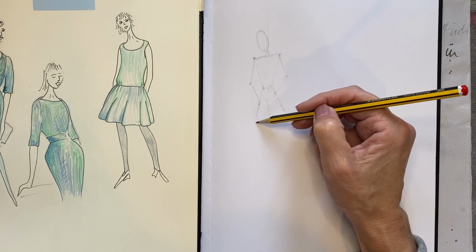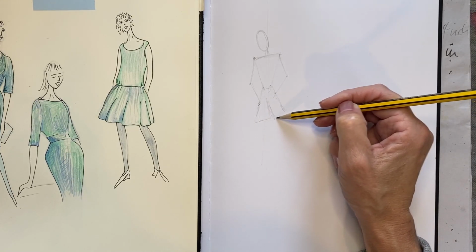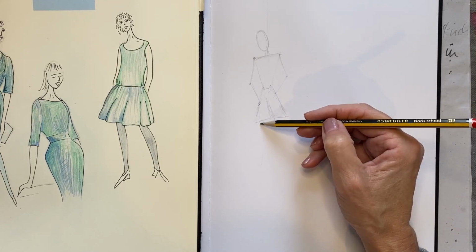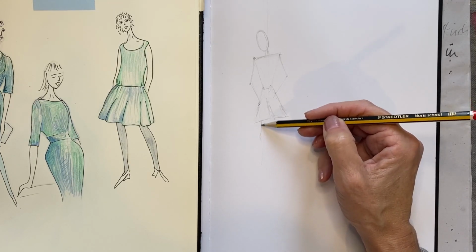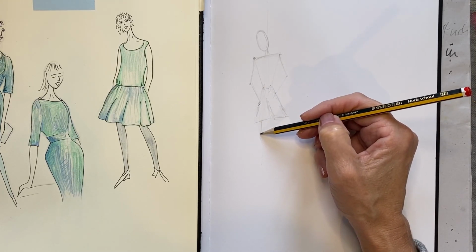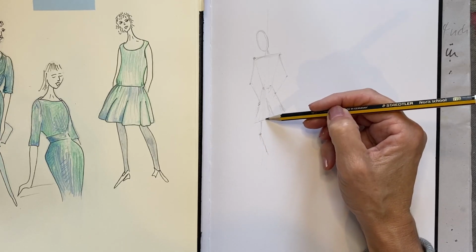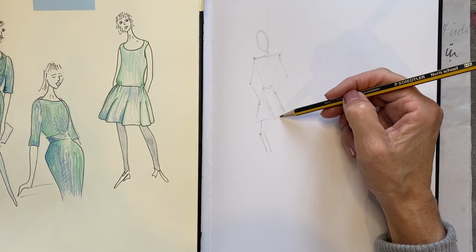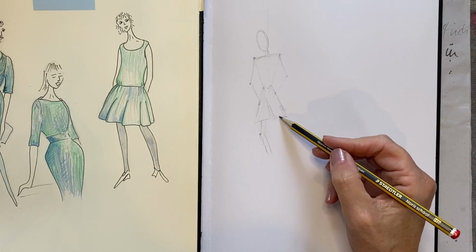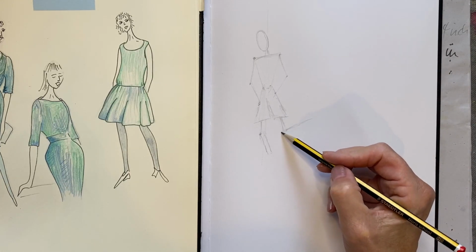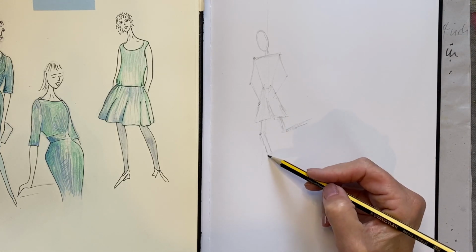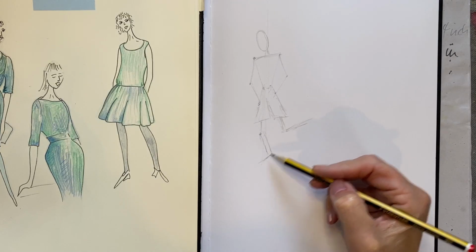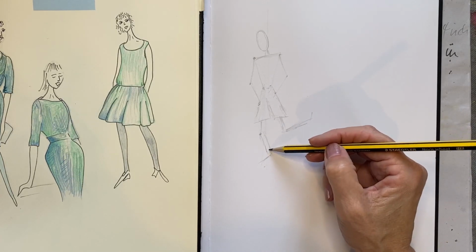I think I'm going to put her in quite a funky pair of shorts. Again, thinking about where that line for her knee is going to be. And let's just have her kicking her leg back. Like this.